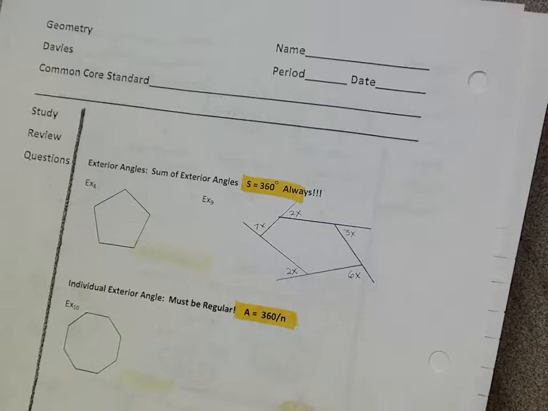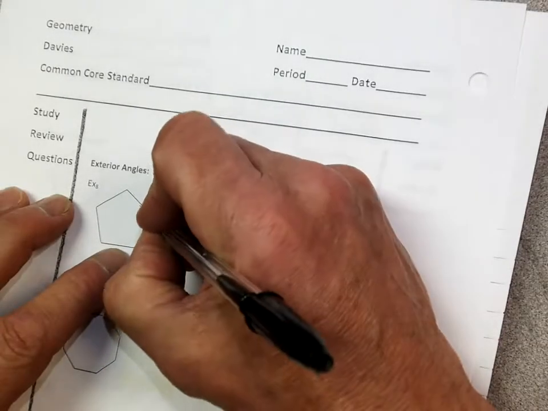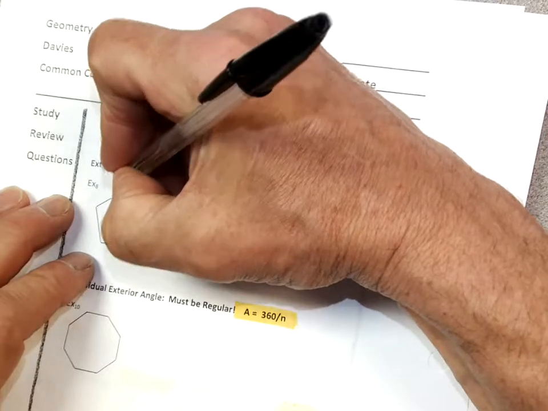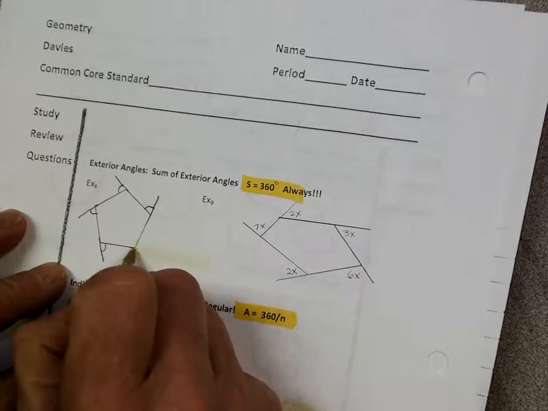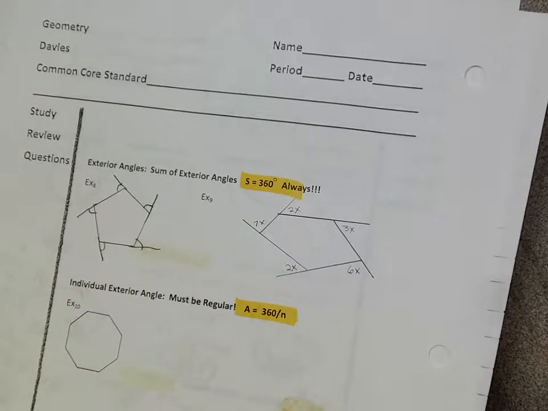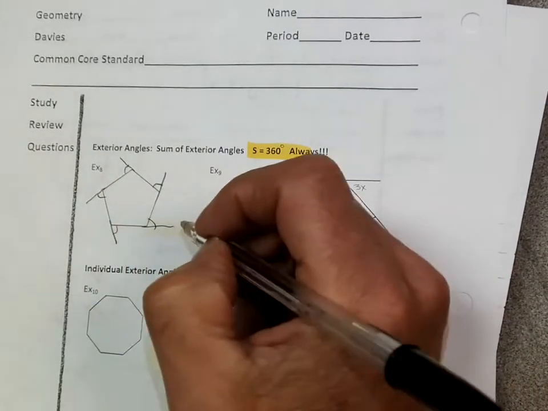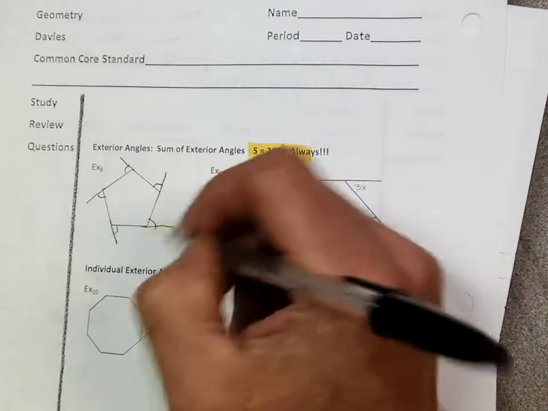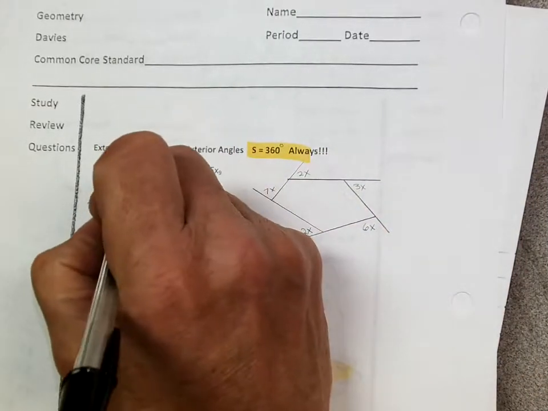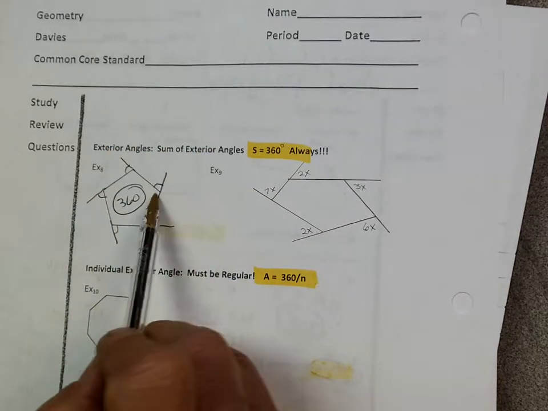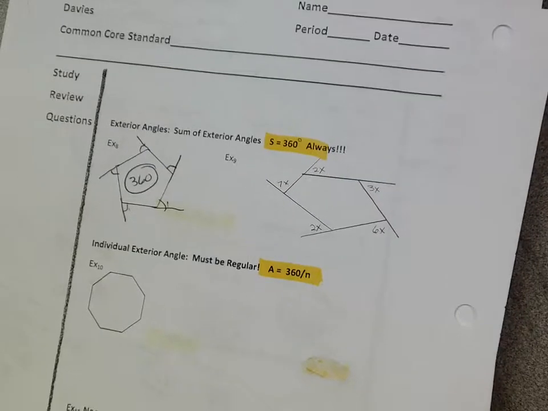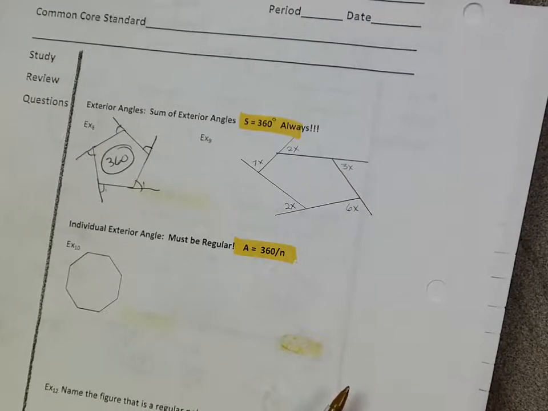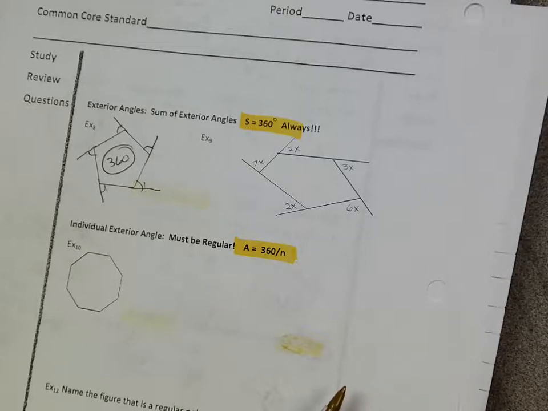Okay, exterior angle. So again, I'm going to draw in my exterior angles. There's an exterior angle. That's an exterior angle. That's an exterior angle. That is, and that is, okay? So in this case, there's 5 of them. And so all 5 of them together, if I add them all up, they're 360 degrees for the sum. That plus that plus that plus that plus that is 360, okay? Always 360, okay? Individually, if it's regular, we can just divide it to find out what they are individually, okay?